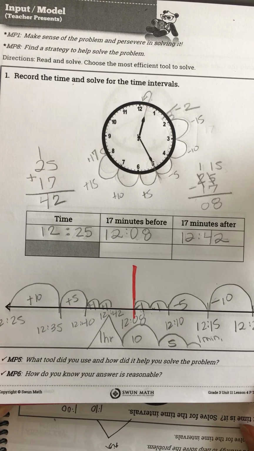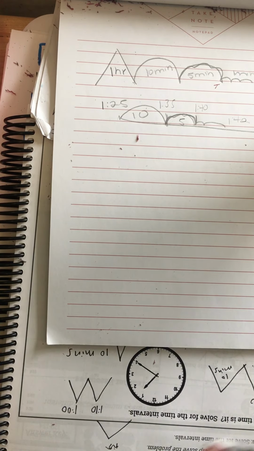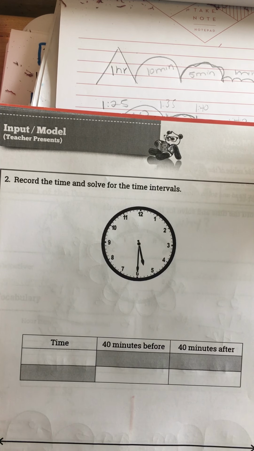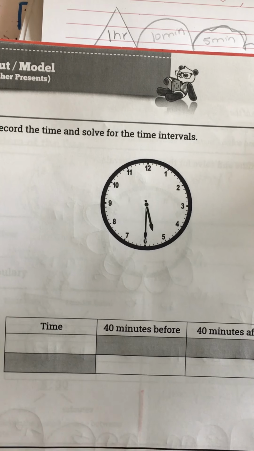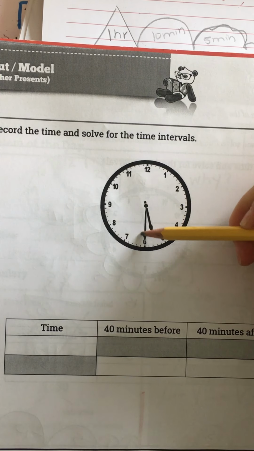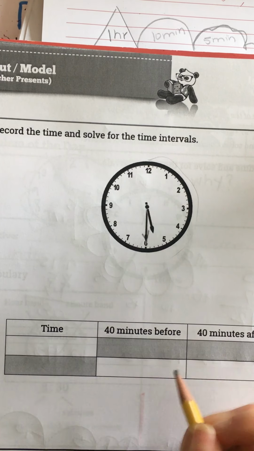So that's that. Let's go ahead and do one more together. All right. Record the time and solve for the intervals. Let's zoom in. Let's figure out what time it is. We should know this without having to count. If our minute hand is on the 6, we should know that that's 30 minutes.